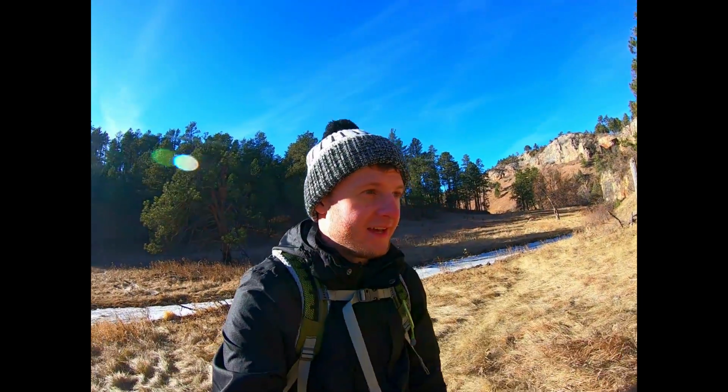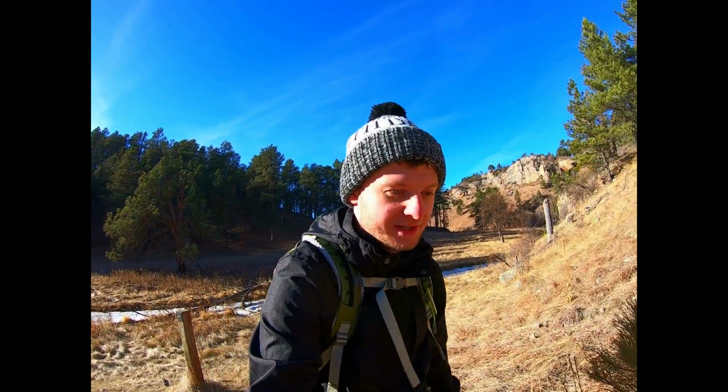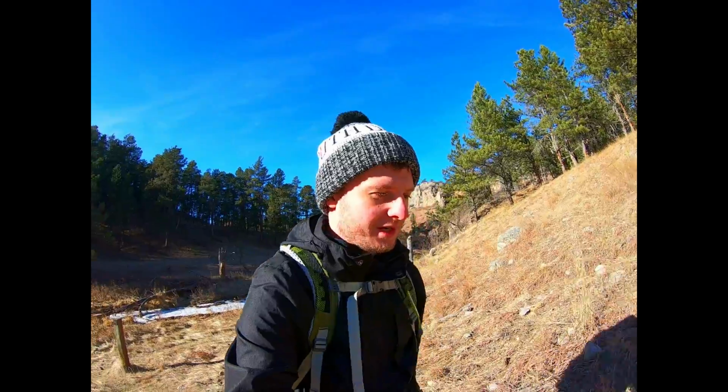At least according to this sign, and after looking at my map, it does kind of make a little bit of sense. So I'm not complaining. Moral of the story is I don't have to race as hard against the sun now because I may have just chopped off 4 miles or so. Let's get to the Sanctuary Trail and keep getting this loop finished.